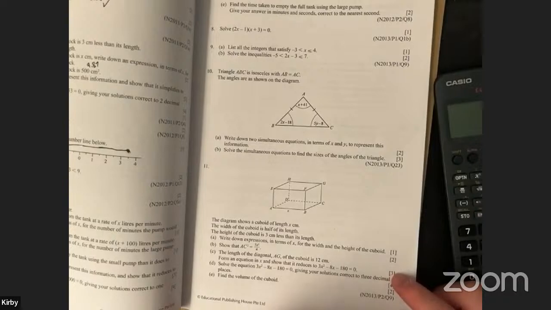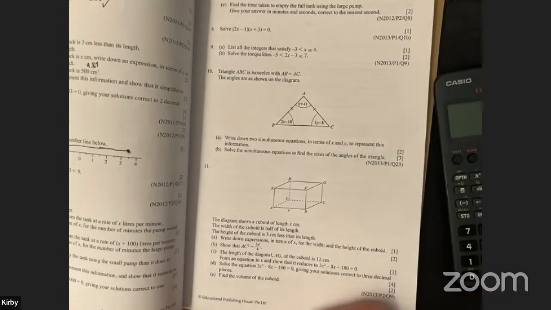D is the easiest one, then E lah. D, then E. You read first D, then E, and then ABC. Okay. D, easiest. Solving is always the easiest. D, E, A, B, C. Please try.